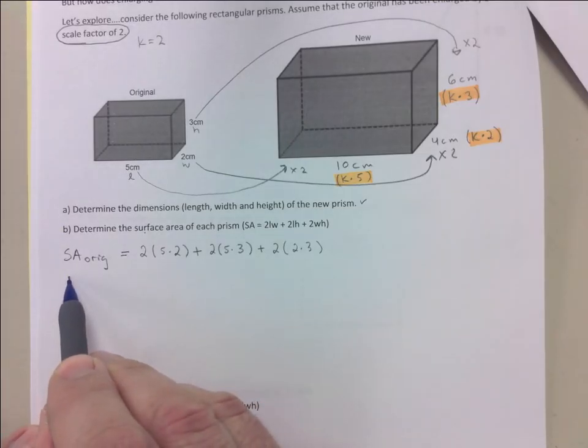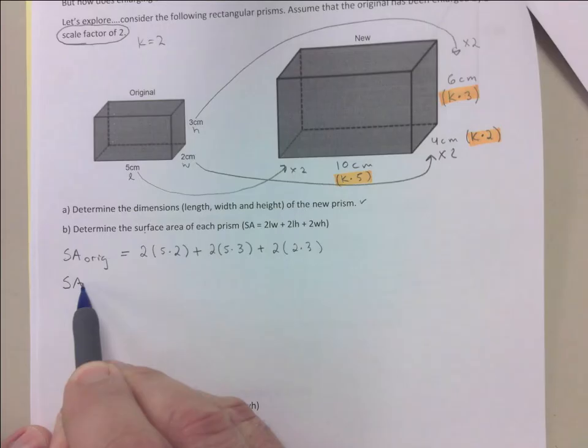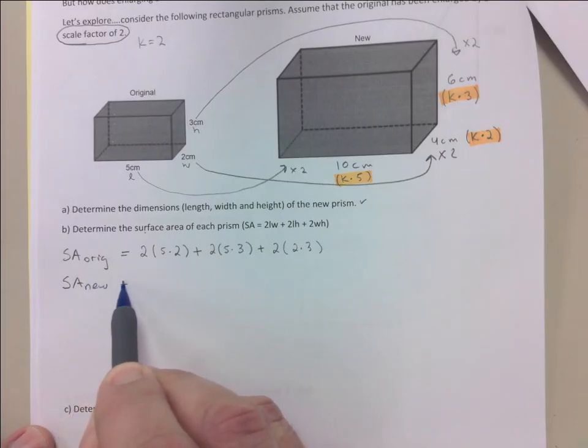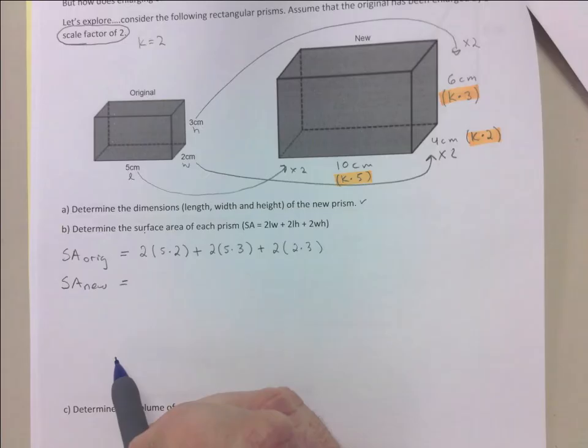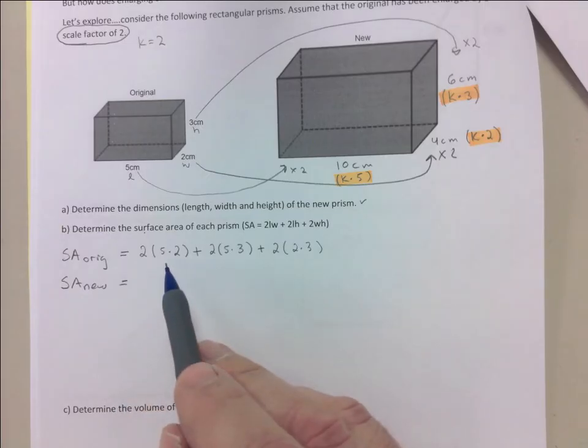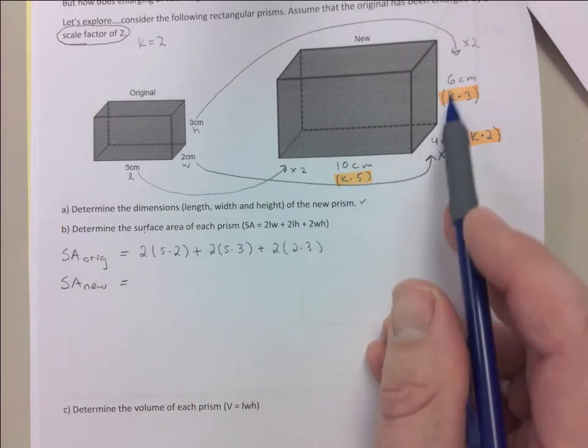If we look at the surface area of the new box we just made, I want you to now not focus so much on the 10, 4, and 6.